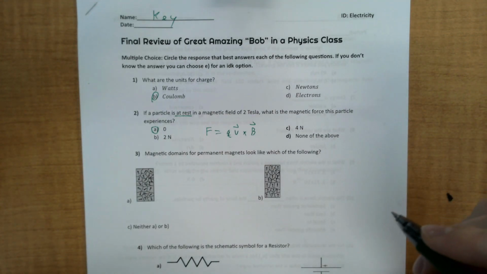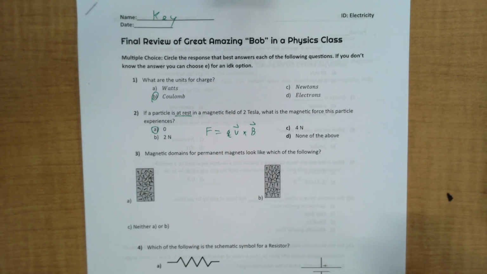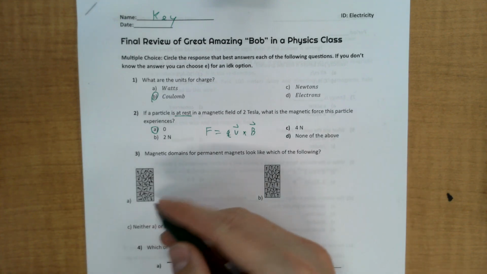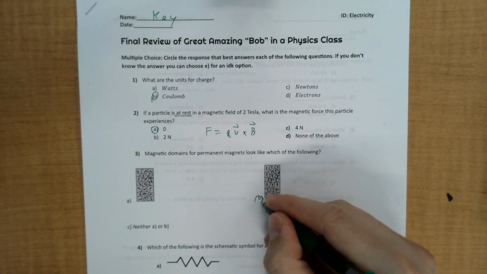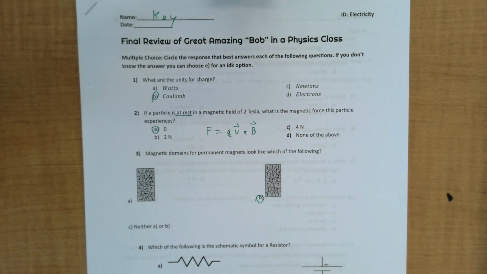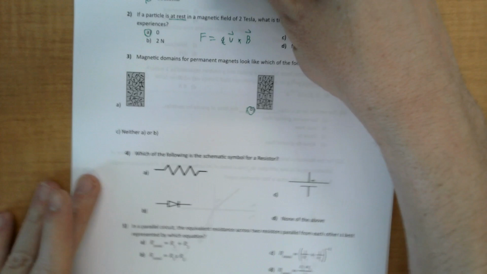Magnetic domains for permanent magnets. We looked at that. We watched a video on it. It was fun, hopefully. You should know that they have to be aligned. So that's not aligned. That's chaotic. That looks like everything's going the same way. That's alignment right there. Everything's aligned, achieving the same goal. Sweet. Now we keep going.